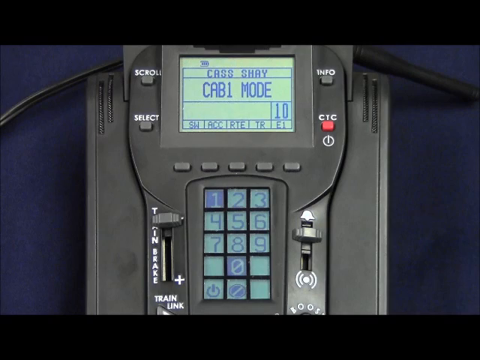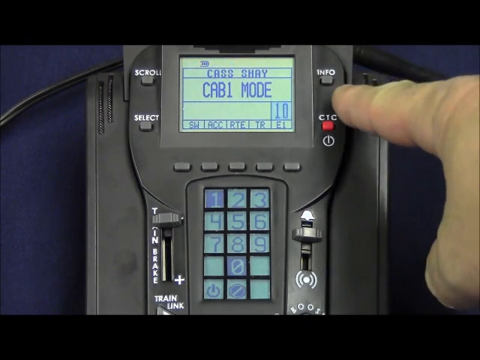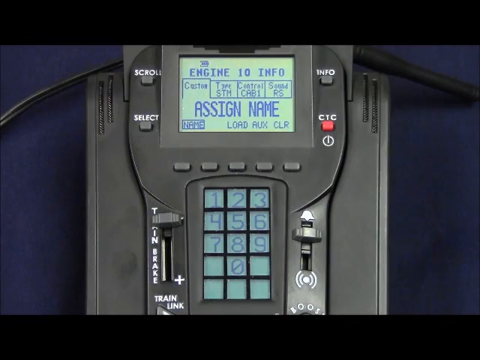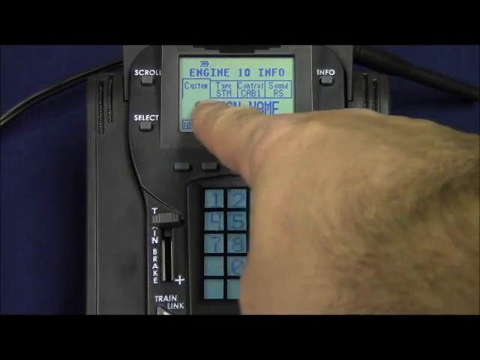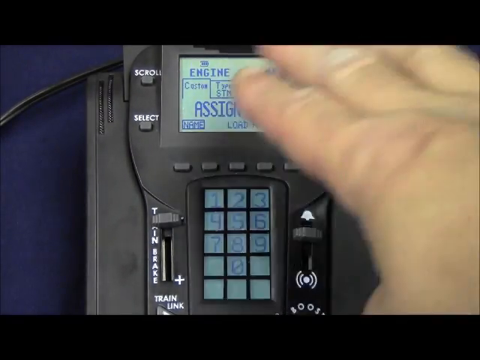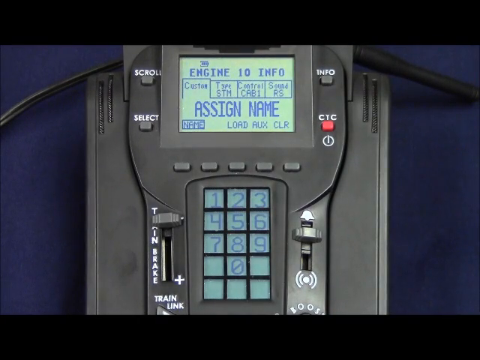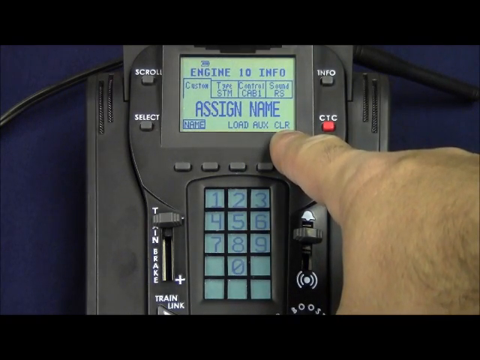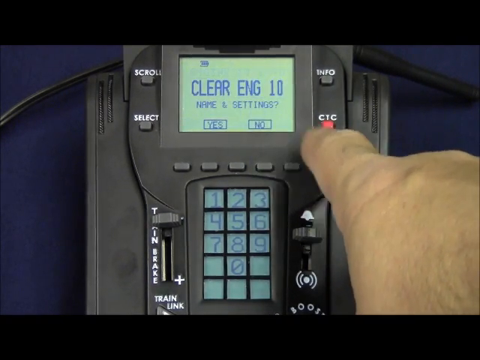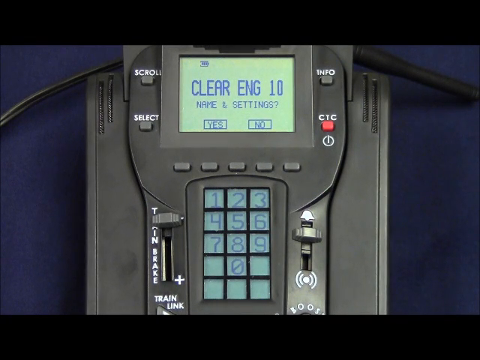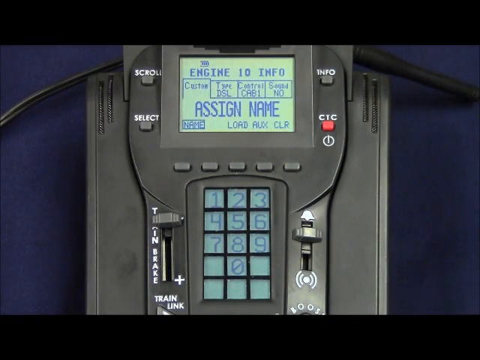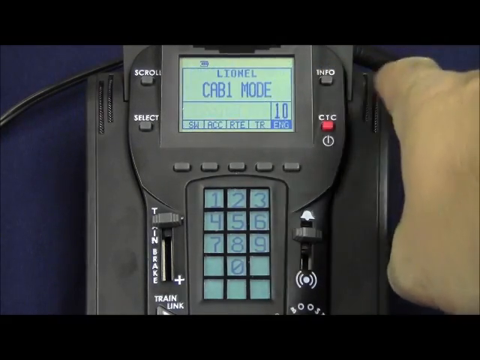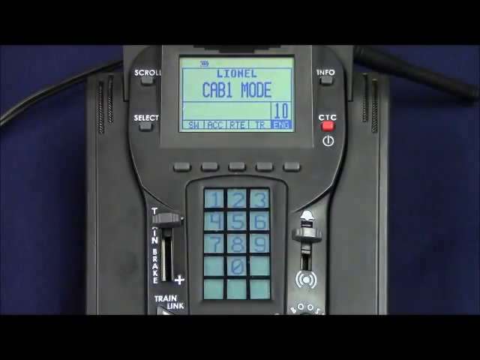To do this, you begin by pressing the info button in the upper right hand corner. Once you do this, it brings up a menu on the top with 4 tabs. At this point, we don't care what that says because we want to clear it. To clear it, you simply press the key underneath CLR. You press it once, and it asks you if you want to clear engine 10 from the settings. We do, so we press the button for yes. Engine is cleared. Now we press info to get back to engine 10. We can see there's no display name at all.